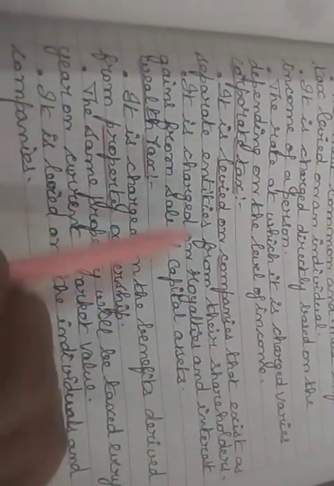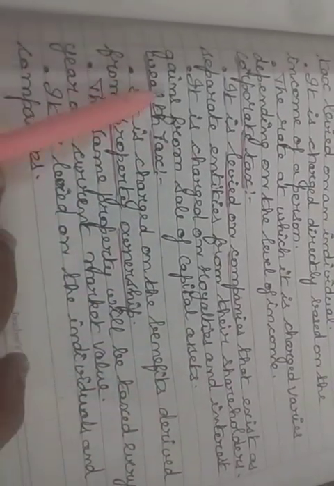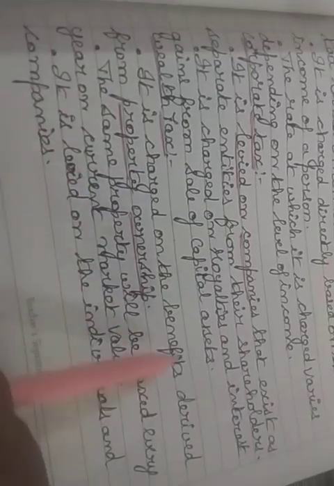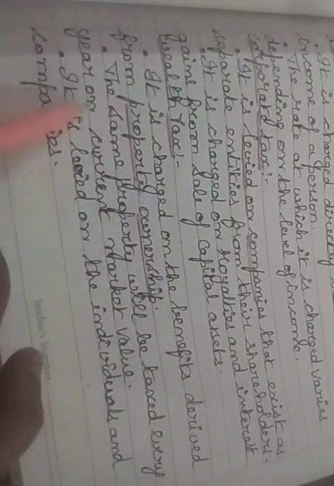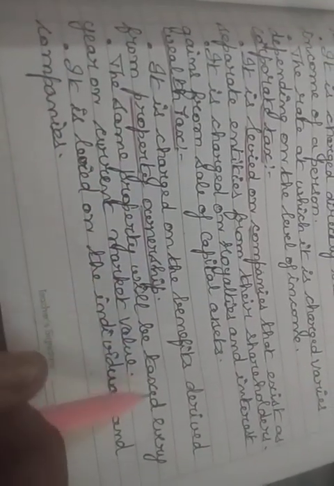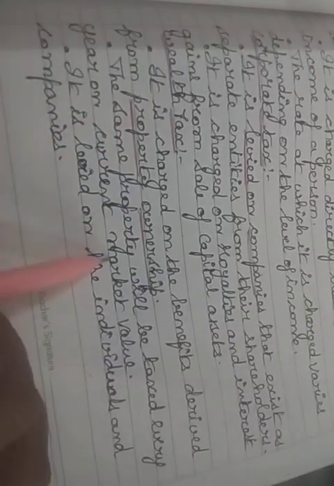Corporate tax. It is levied on companies that exist as separate entities from their shareholders. It is charged on royalties, interest, and gains from sale of capital assets. Wealth tax. It is charged on the benefits derived from property ownership. The same property will be taxed every year on current market value. It is levied on individuals and companies.